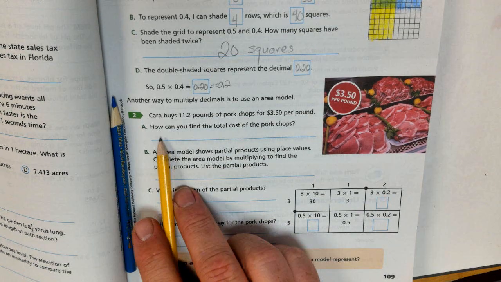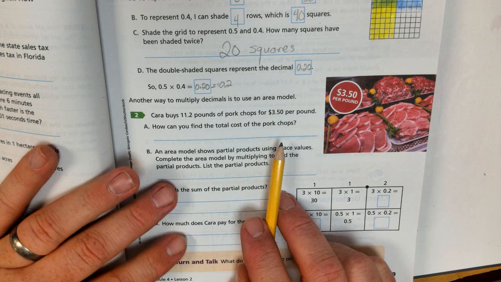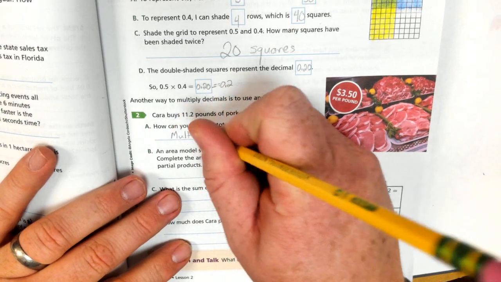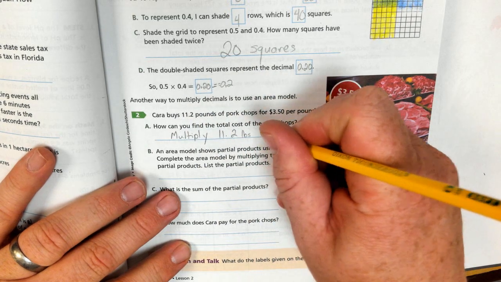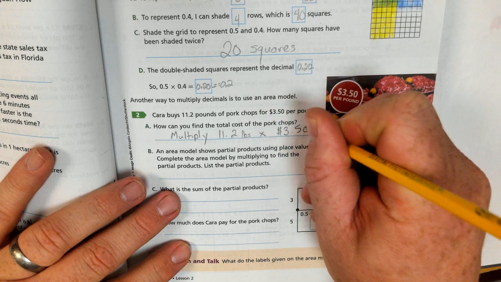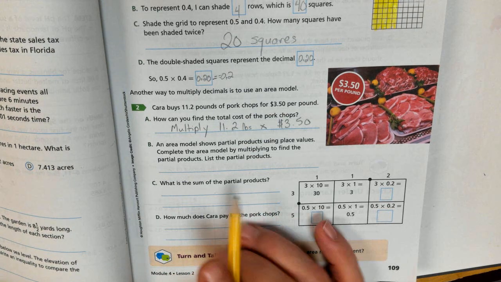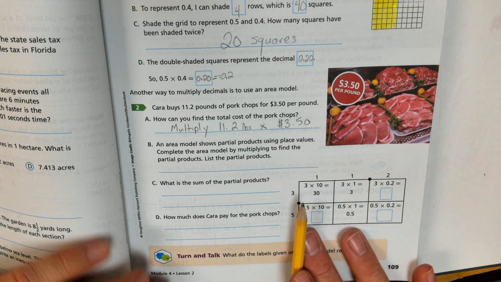So the first question says, how can you find the total cost of the pork chops? Well, we need to multiply 11.2 pounds times $3.50. An area model shows partial products using place values. Complete the area model by multiplying to find the partial products.